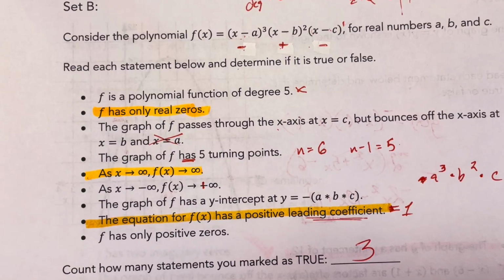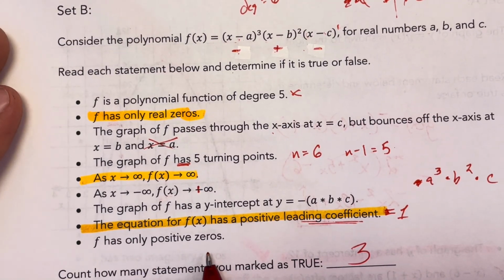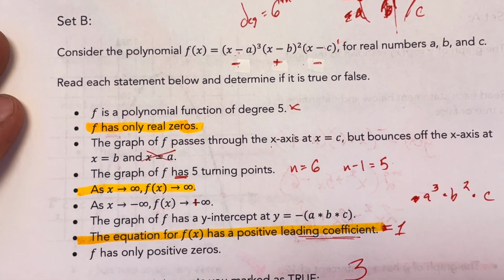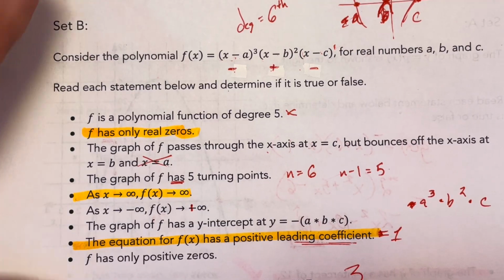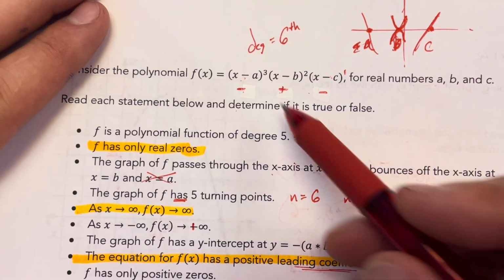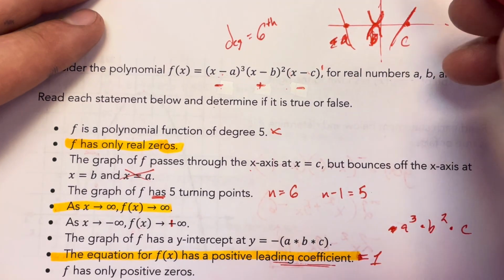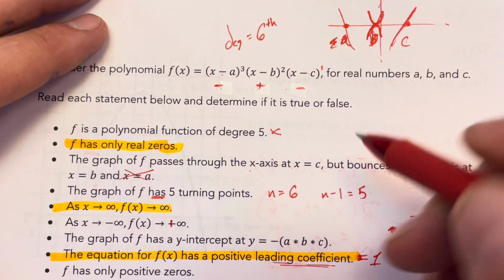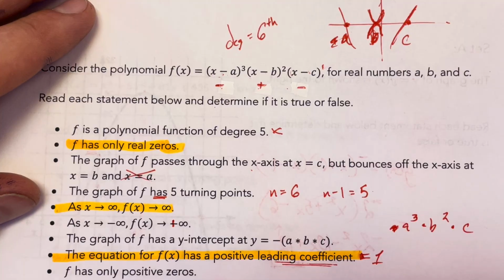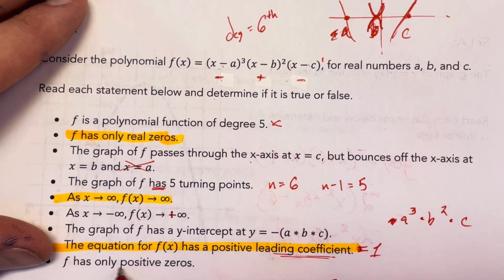All right, and f has only positive zeros. That's not necessarily true.